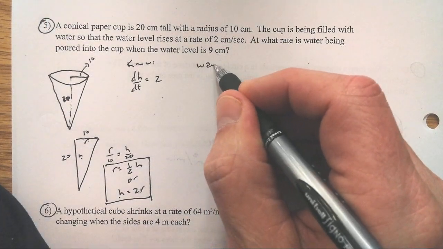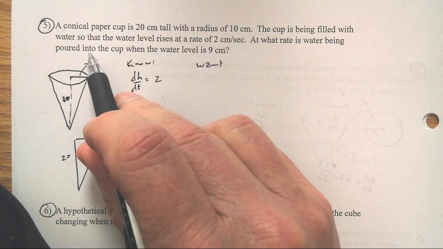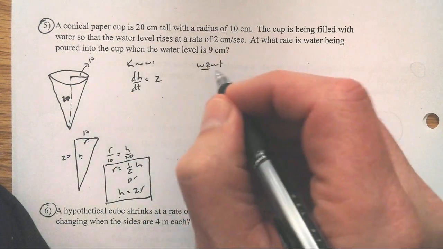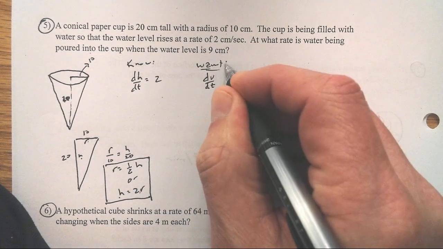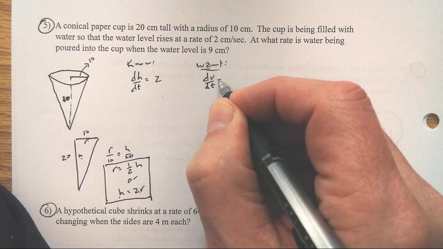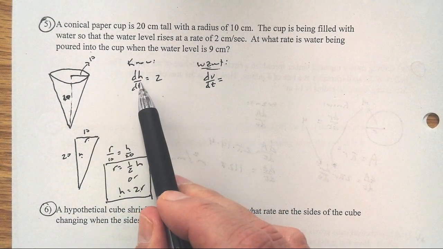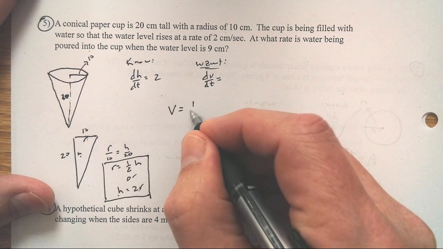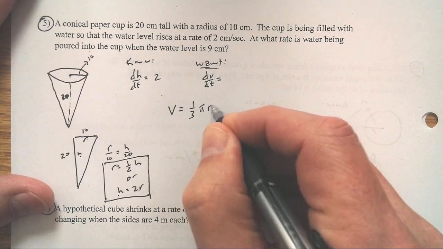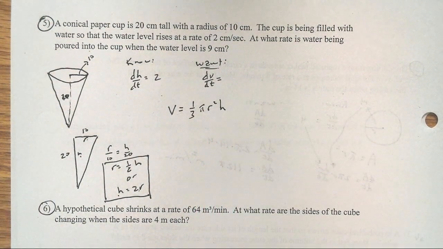What we want to know is at what rate is the water being poured into the cup. That is volume. We want to know dV/dt. So I need a formula that ties the volume of a cone in with its height. Well, here's our volume formula. Volume is 1/3 pi r squared h. That's our volume of the cone.